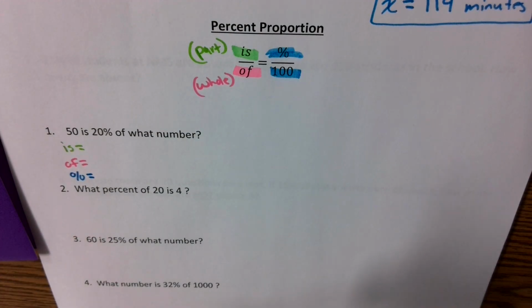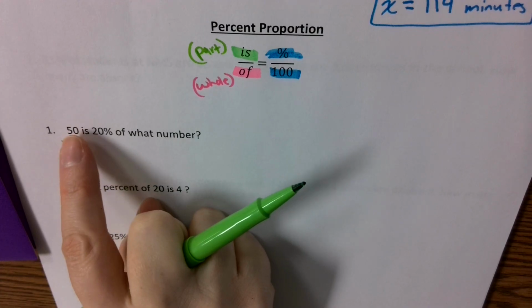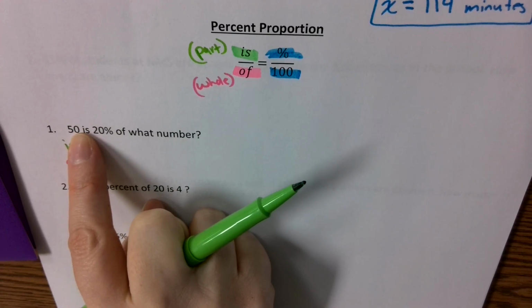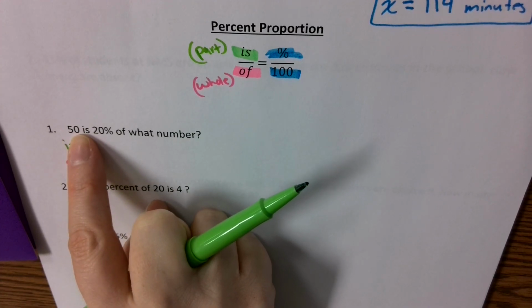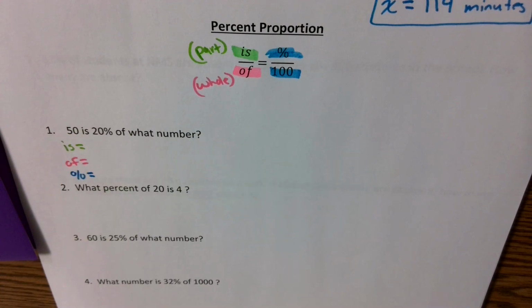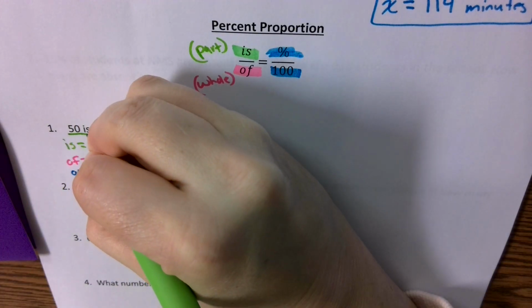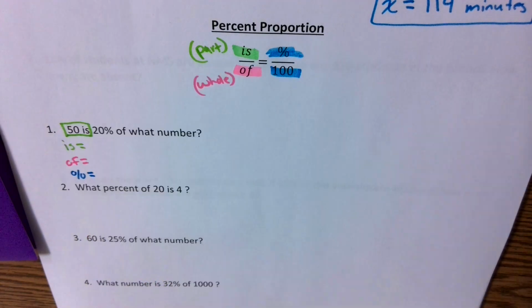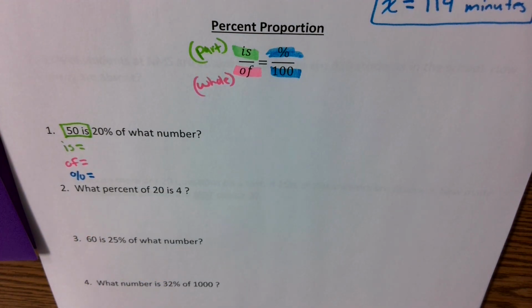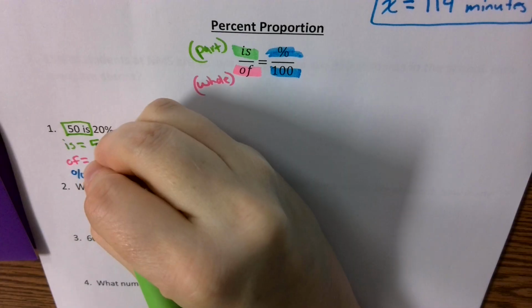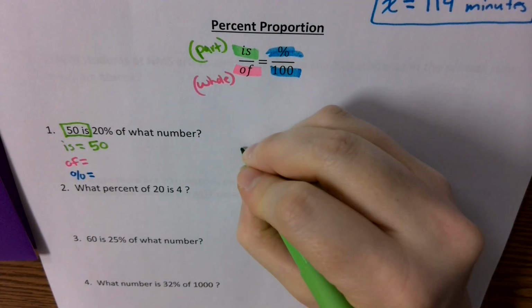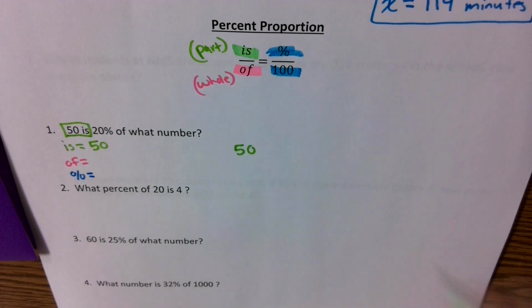So the first thing we're going to do is look at the number 50. Is that an is, an of, or a percent? It's an is, right? It says 50 is. So I'm going to put a green box around my 50 is, and I know that is value is going to be a 50. So when I'm setting this up, I'm going to put 50 on top.